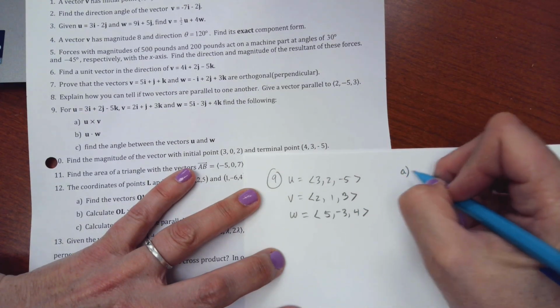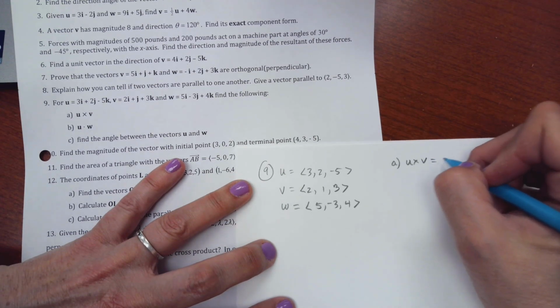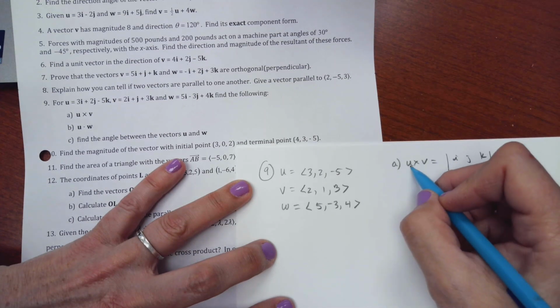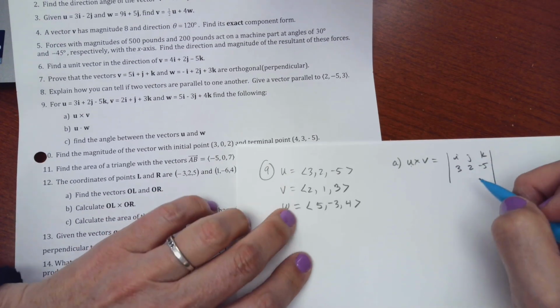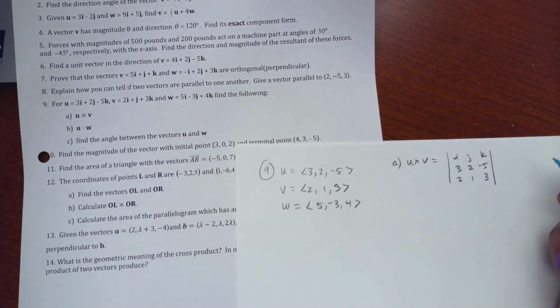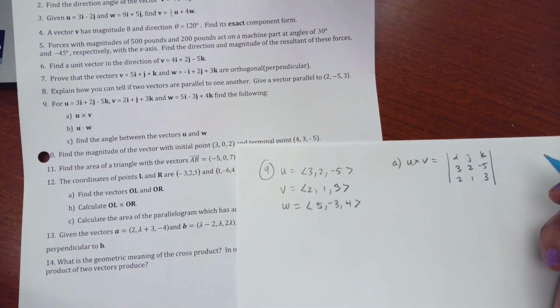Okay, so part A says u cross v. So we set up our determinant. We have i, j, and k. If it says u first, then you've got to write u first. So 3, 2, and -5. And v is 2, 1, and 3. So we are going to be getting rid of some things here.